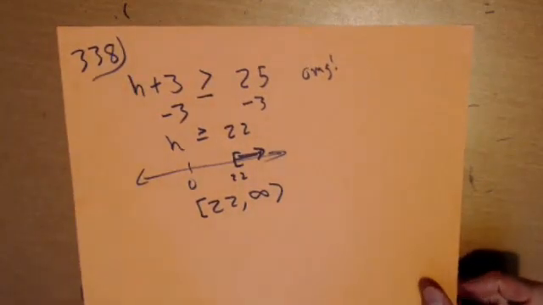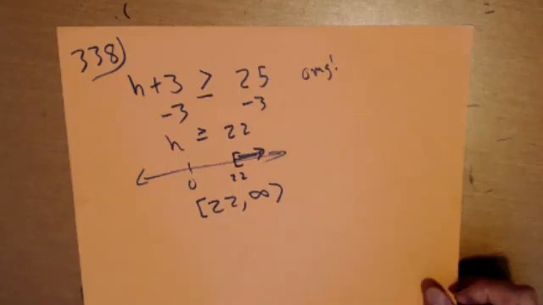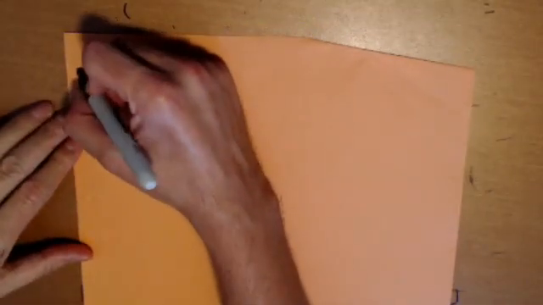Then they get some word problems. Okay, let's just try 358. Let's hope it goes well. Should I read the problems before I start doing them? Maybe.